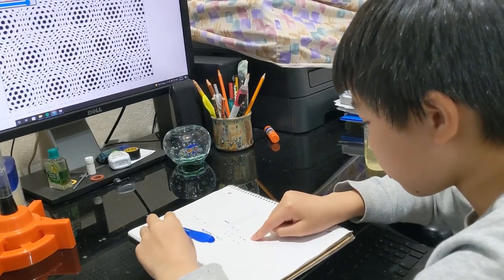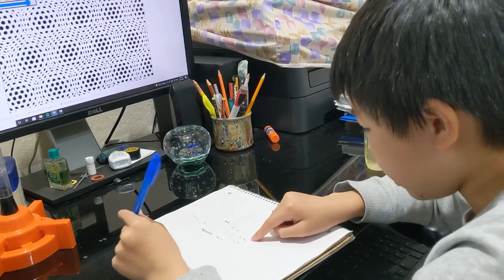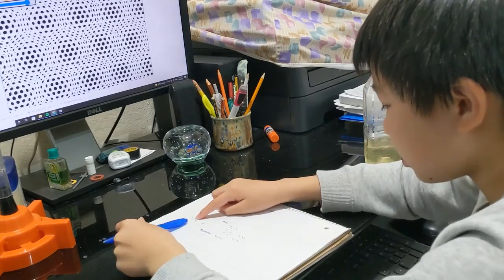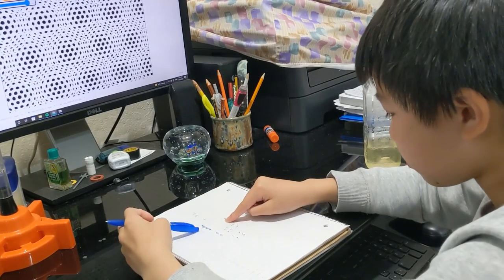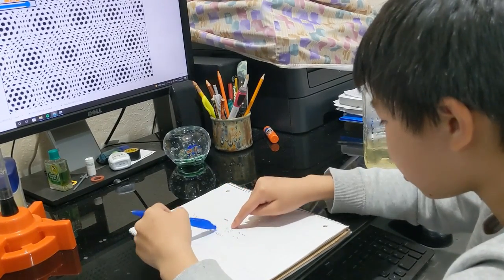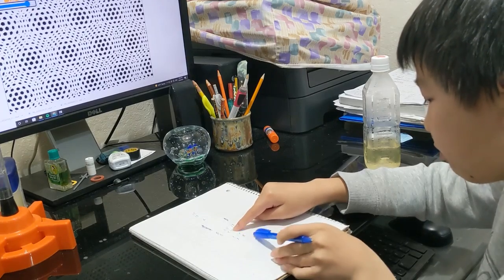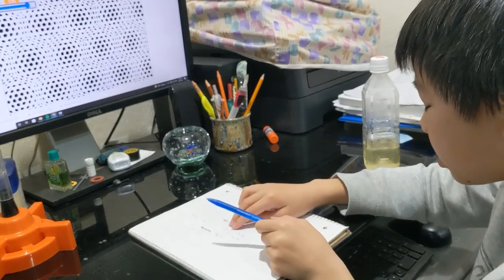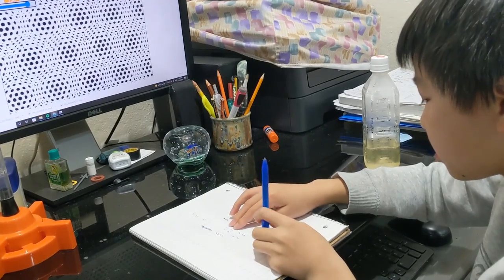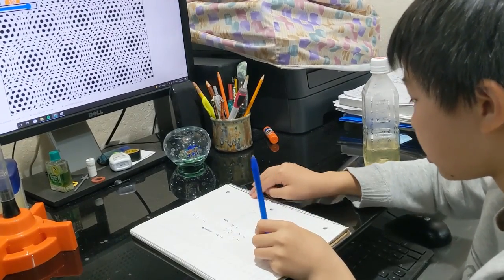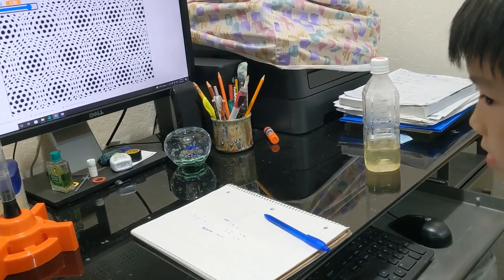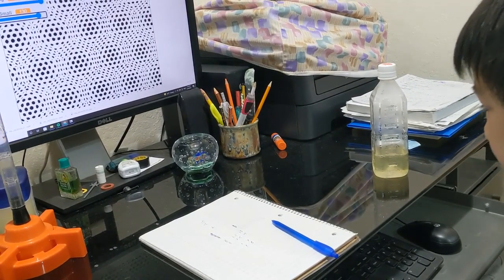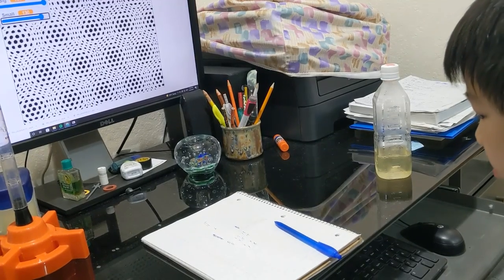Okay, and the difference is 2. If you divide these by 2, you get 6.5 and 7.5, and these two are always 1 apart. So what's the unit there?